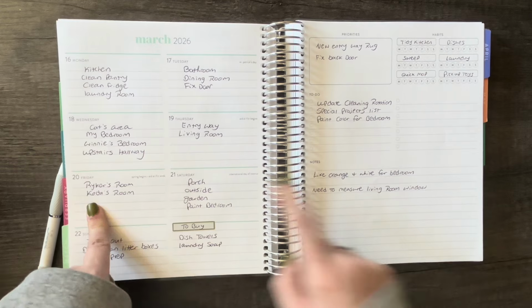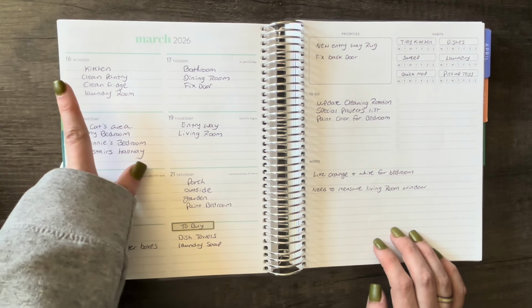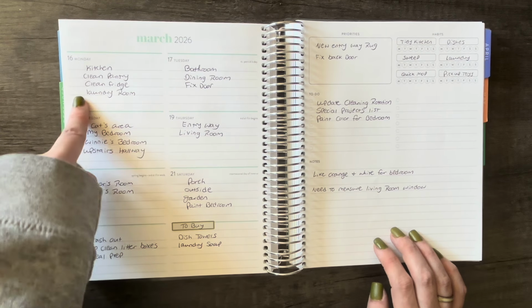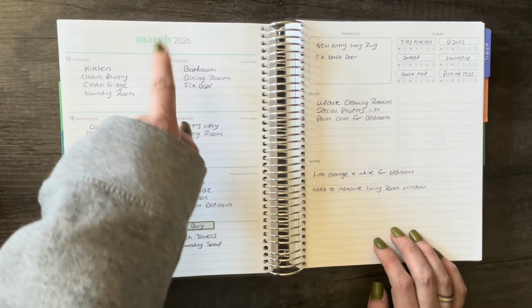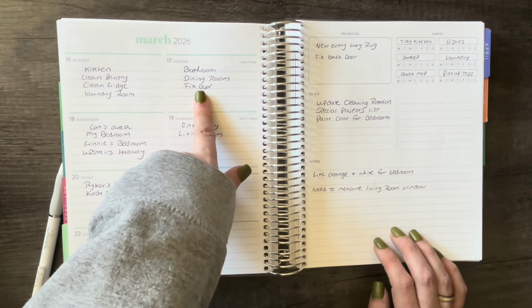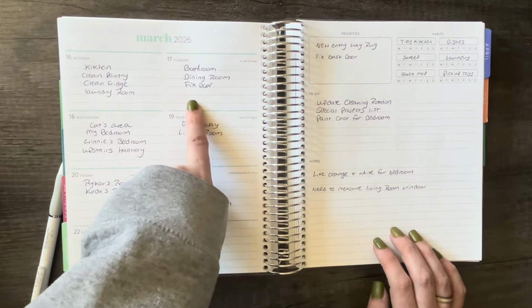This section, this is where she breaks down all of her tasks for the day. So on Monday, she does the kitchen, she cleans the pantry, cleans the fridge, cleans the laundry room. Tuesday, bathroom, dining room, and she's going to fix the door that day, or her husband's going to fix the door that day, or somebody's going to fix the door that day. But for whatever reason, she's doing it that day.